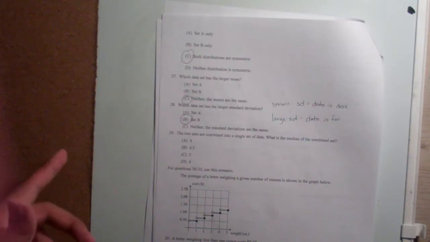Now the last one may take a little bit of time, but it says the two sets are combined into a single set of data. What is the median of the combined set? Well, it's saying if I combine set A and set B, put it all in one dot plot, where would the median number be? Based on both of them, they were both 5. So that leads me to think that it's 5.